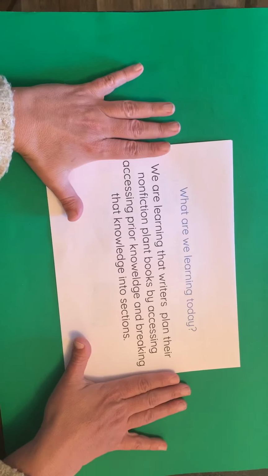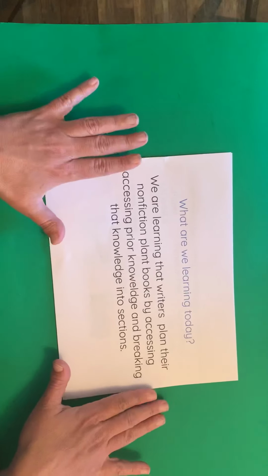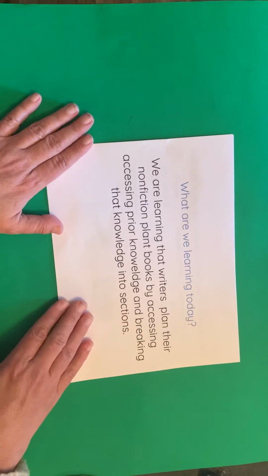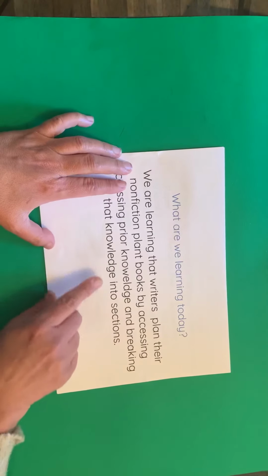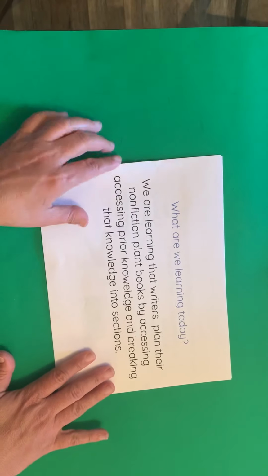Okay, boys and girls, what are we learning in writing today? We are learning that writers plan their nonfiction plant books by accessing prior knowledge and breaking that knowledge into sections.